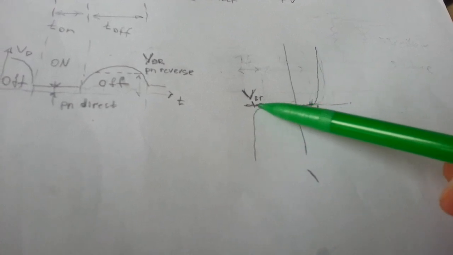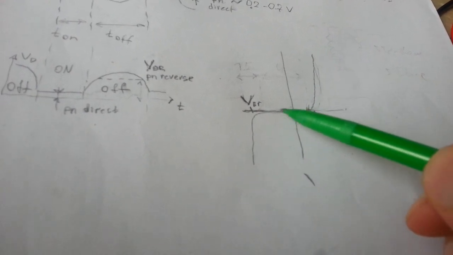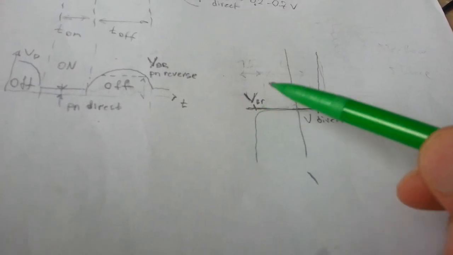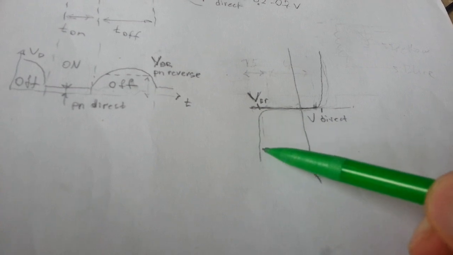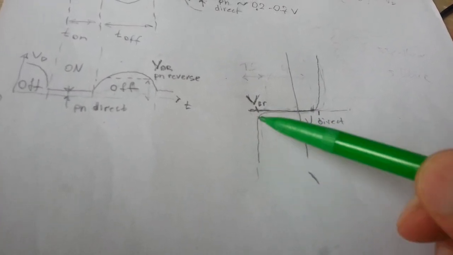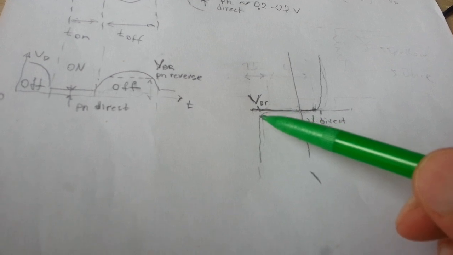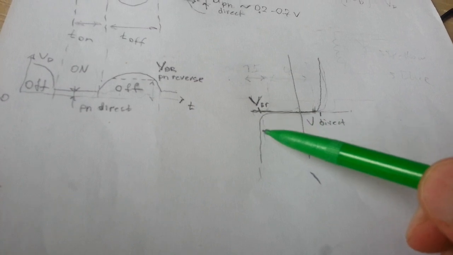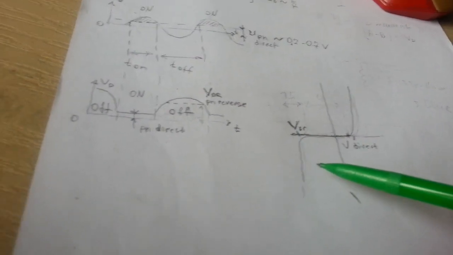And then if we go back in reverse, if we switch the polarity and go in the opposite direction, we're going to reach this limit, which is called the breakthrough voltage, after which we have the avalanche, basically the increase of current in the opposite direction.